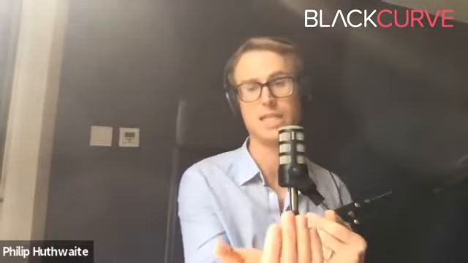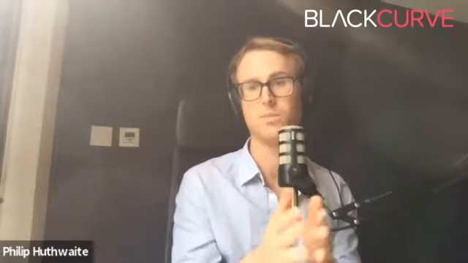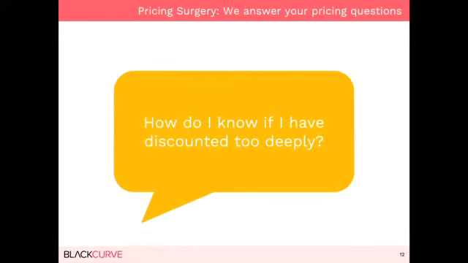And in this lockdown phase, we've seen less reliance on the competitor data. But it still is early days, right? We've only just started to exit lockdown, so time will tell. But if you can hold your nerve and use the other data sets, you'll be at a better advantage. We'll definitely have to do a more detailed view on this to do that particular question justice. So how do I know if I've discounted too deeply?